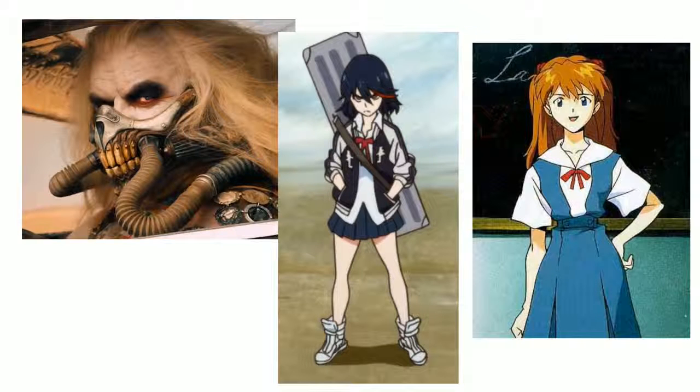Anyway, another great example of how character design tells a story, coming from these two shows and also that movie.